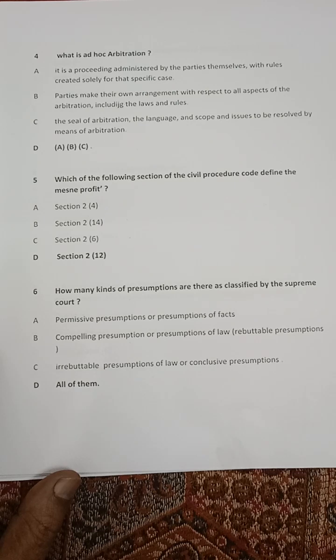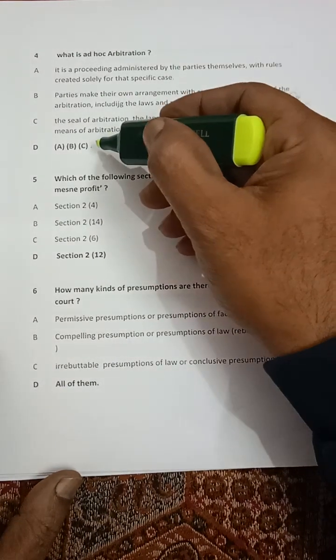Option D. Option D is a correct because of A is correct, because of B is correct, because of C is correct. So there is option D is a correct answer.